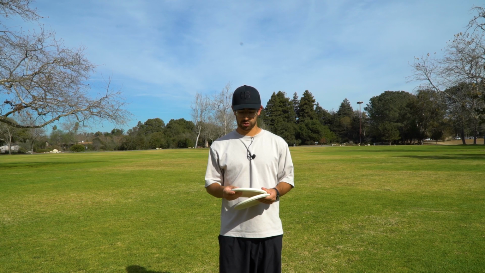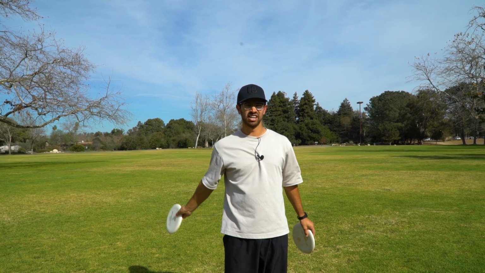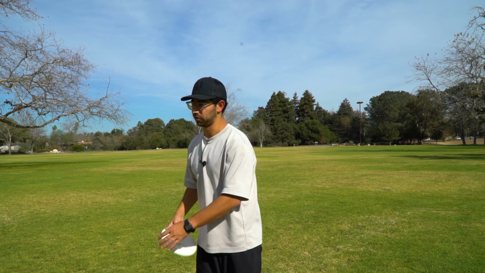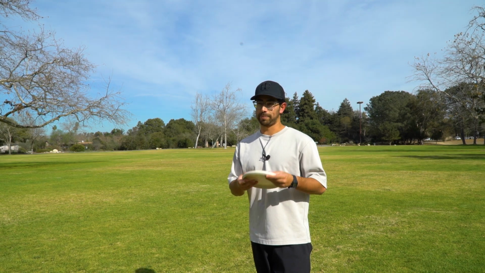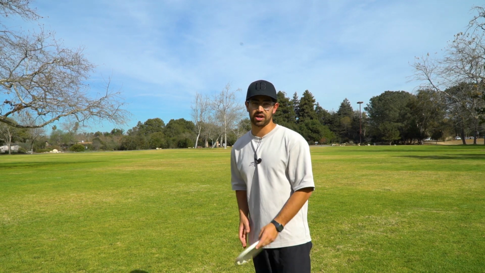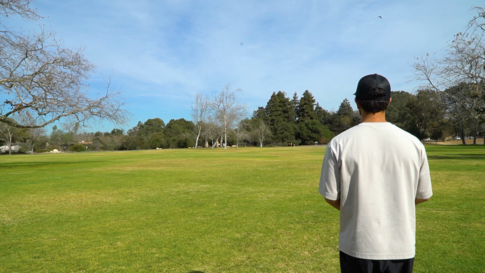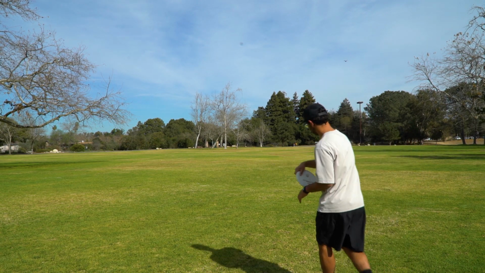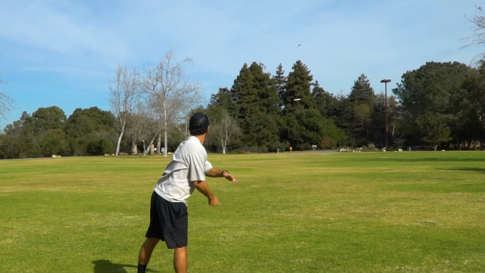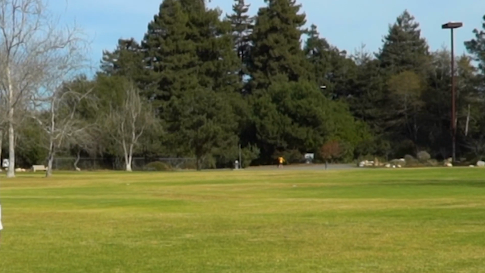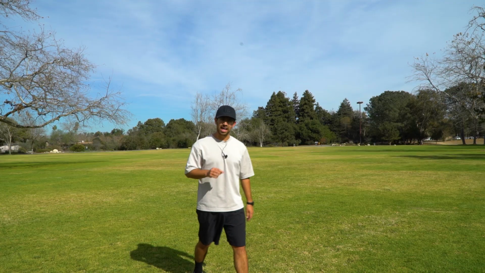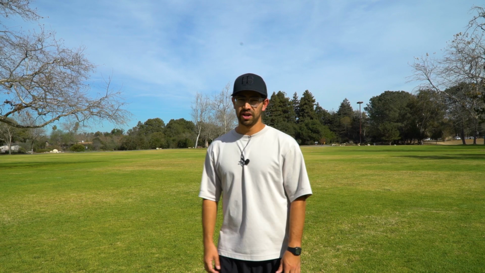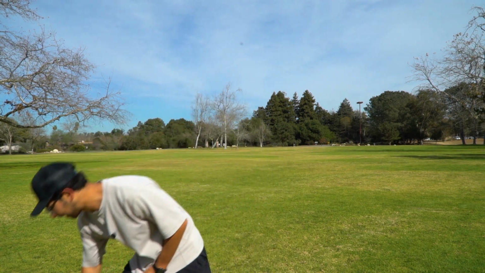So try to do it one more time. We'll start with the straight shot, and then the second one we'll throw a little flatter. I'm gonna throw these extra hard because they're stable, so I'm gonna put this on a good amount of hyzer and just try to throw it dead straight. So that is a perfect example of what a hyzer flip with a putter looks like.